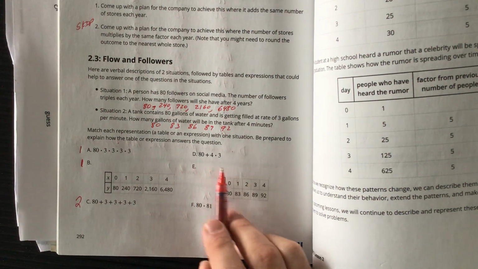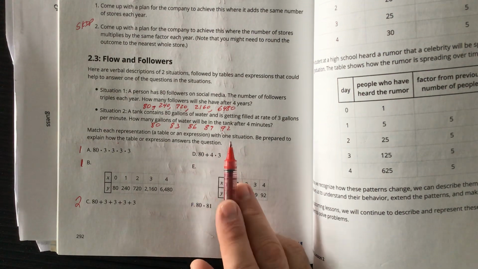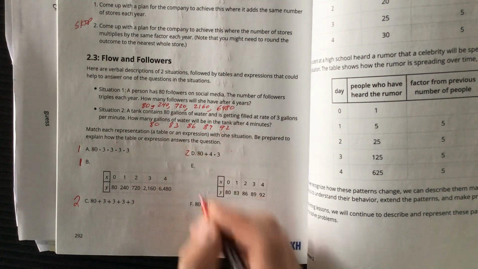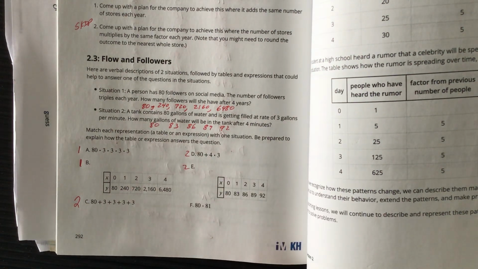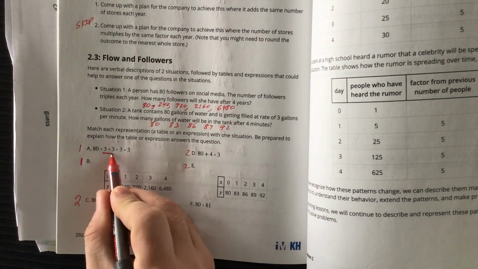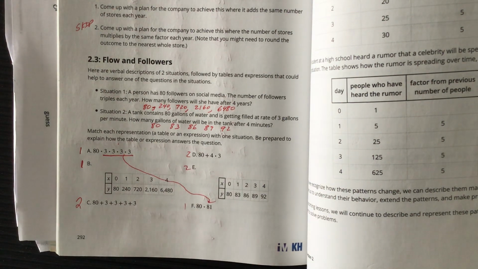80 plus 4 times 3. 4 times 3 is 12 plus 80. That's how you got 92. E is obvious. Same numbers again we have. 80 times 81. Well, 81 is 3 times 3 times 3 times 3. So that is the exact same answer as A. So 3 1s and 3 2s is what you have there.